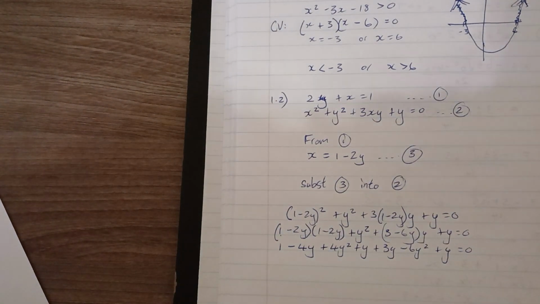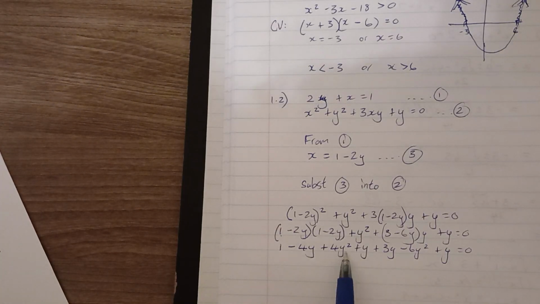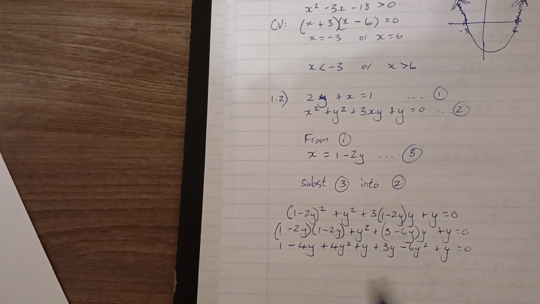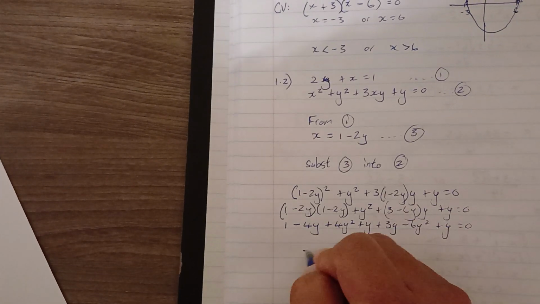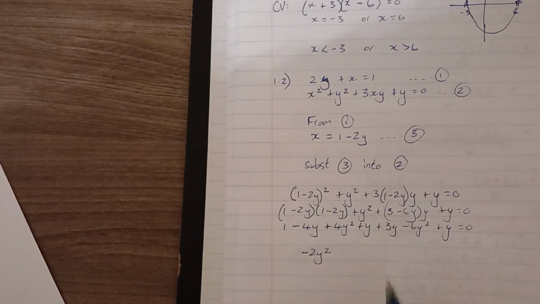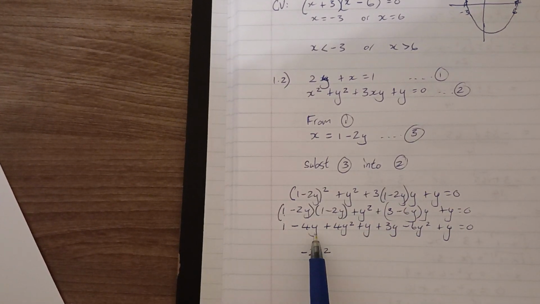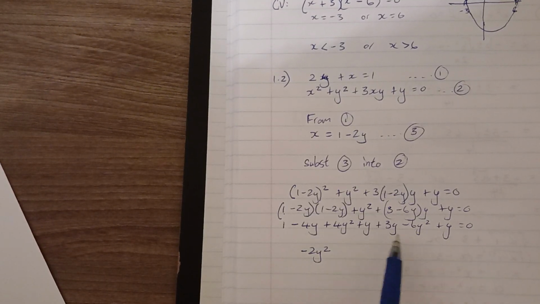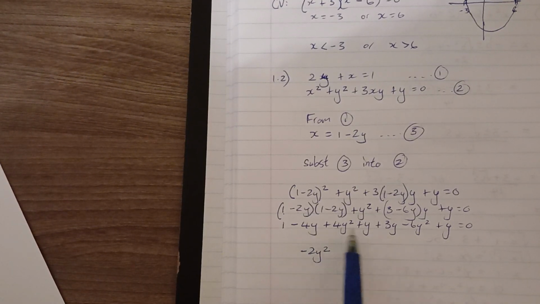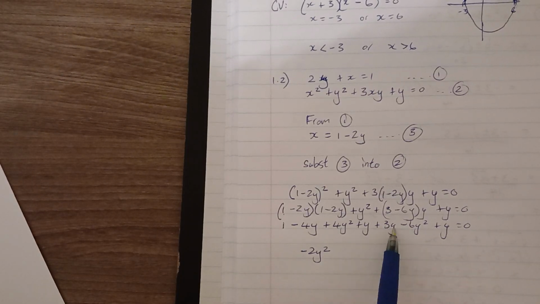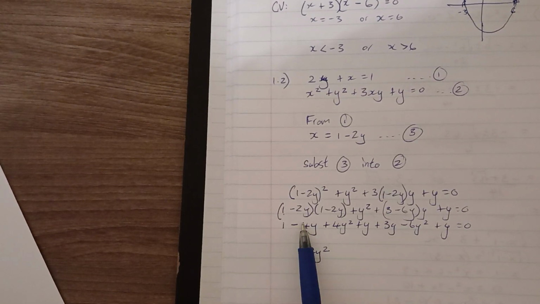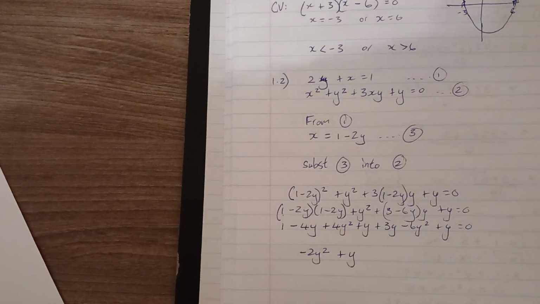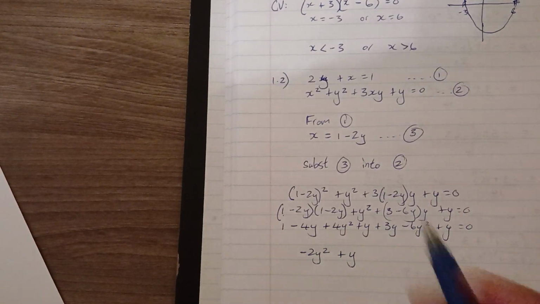Alright, now I need to add the like terms. So start with the y squares. 4 minus 6 is negative 2, negative 2y squared. Then the y's, 5y, 5 minus 4 is y. And then 1 is the only constant.